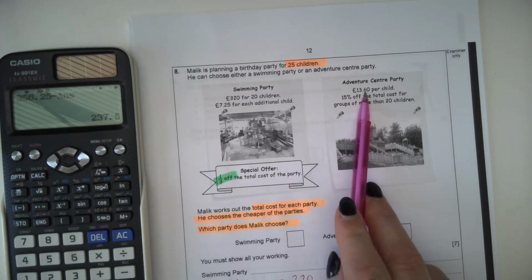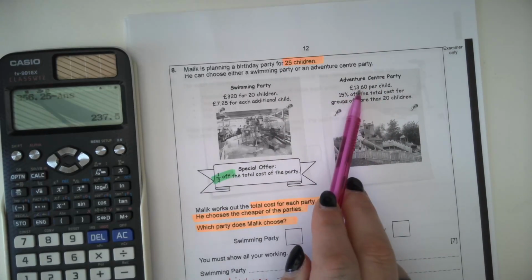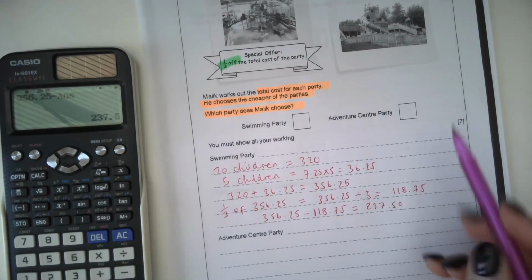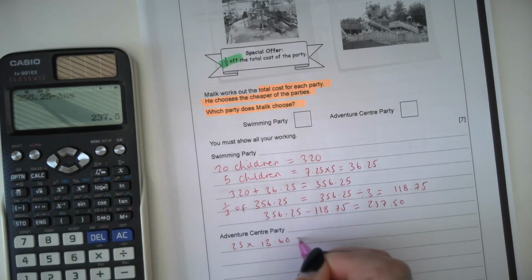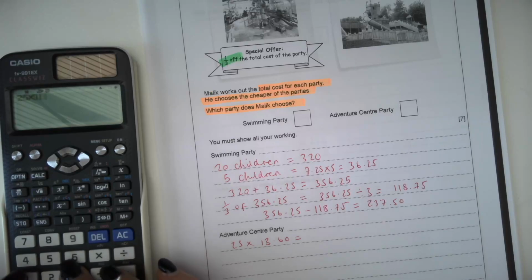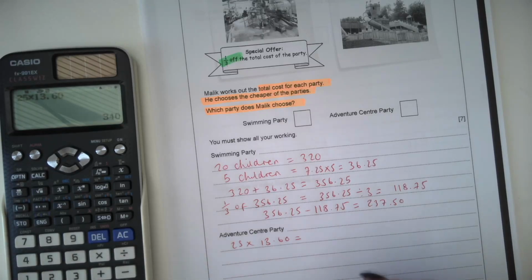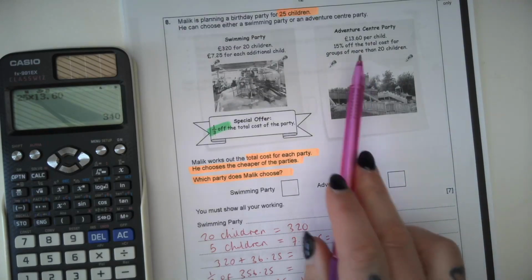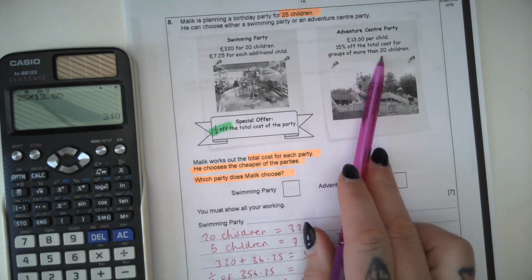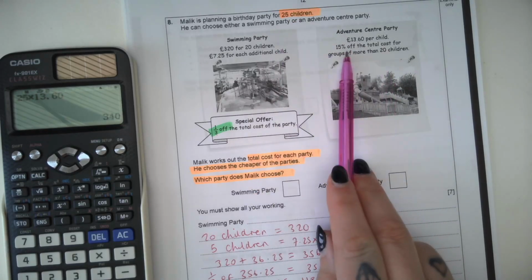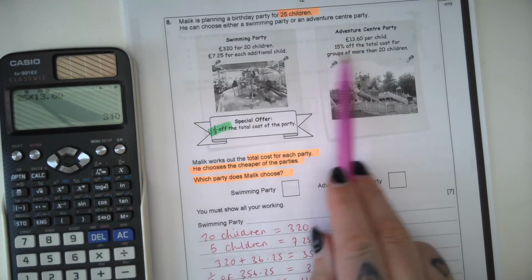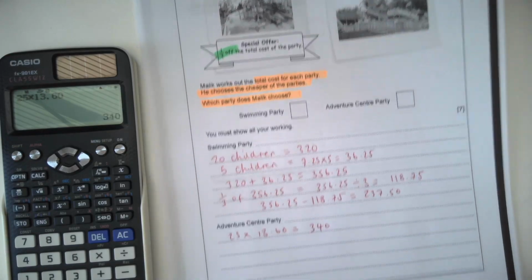So let's deal with the per child. We have 25 children and it's £13.60 each. So 25 times £13.60 is £340. But then it says we get 15% off the total cost for groups of more than 20. So we have 25, we have more than 20. So we're going to find 15% and take it off that total cost.